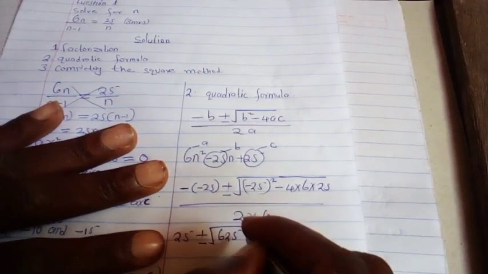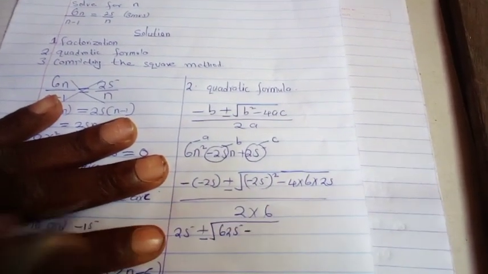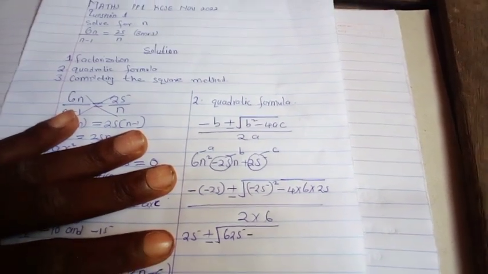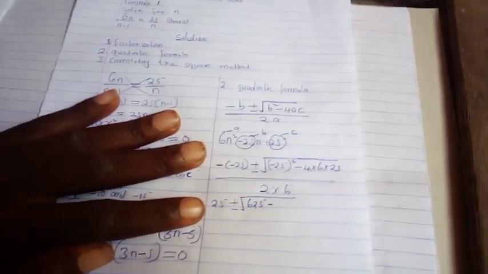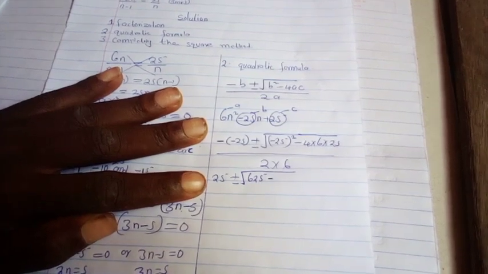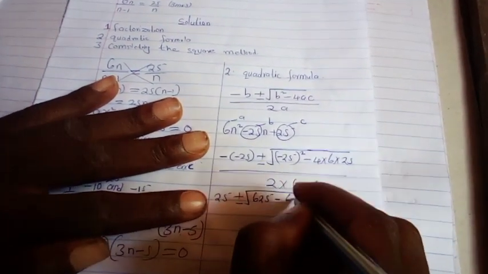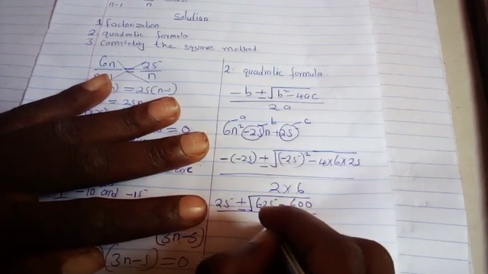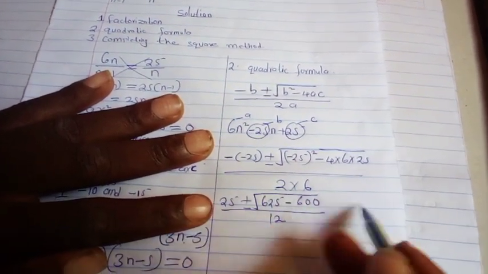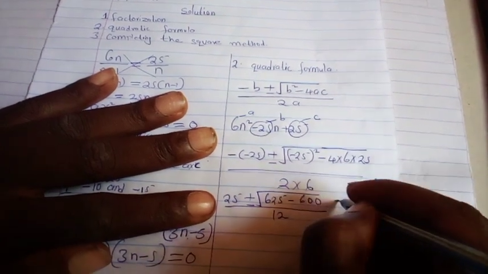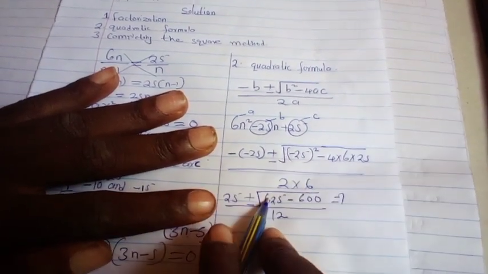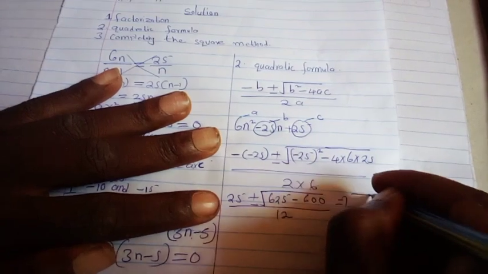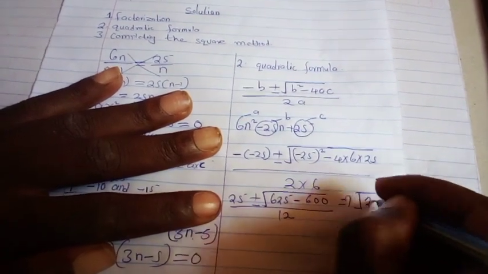When you have a problem, you can use the calculator to make it very simple. Then 4 multiplied by 6 multiplied by 25, that one is minus 600, out of 2 by 6, that is 12. So let's deal with the square root part. You have 625 minus 600, that will remain with the square root of 25.